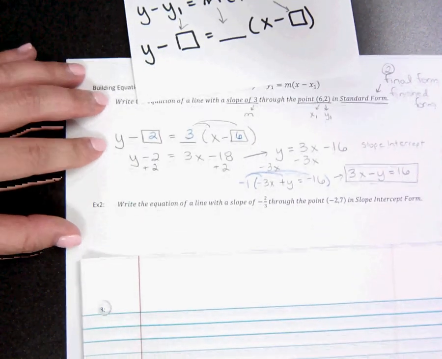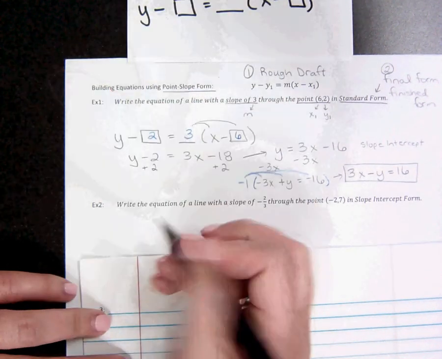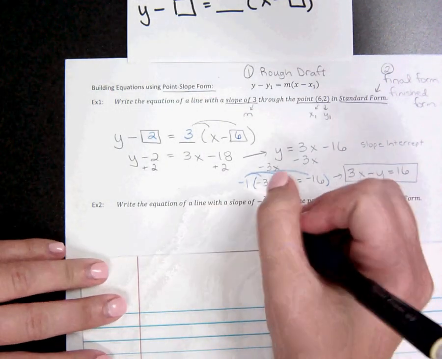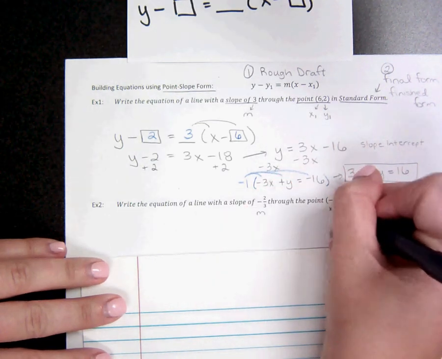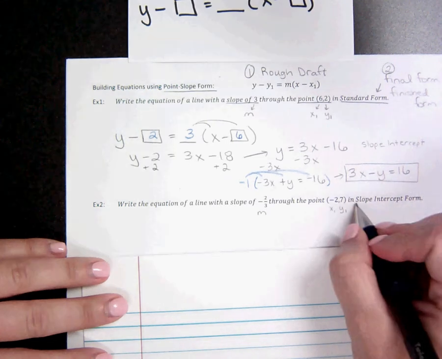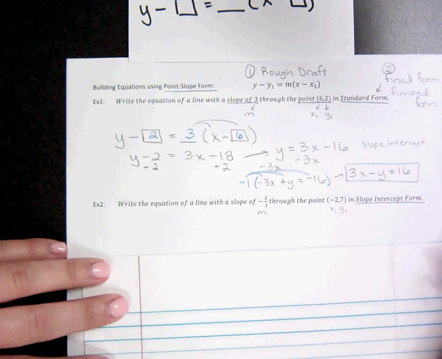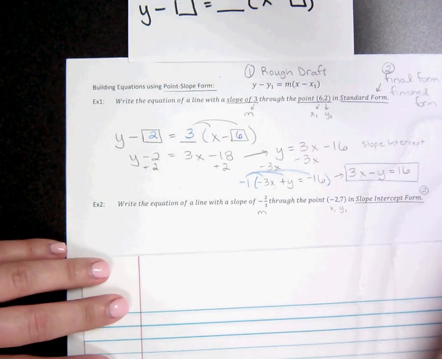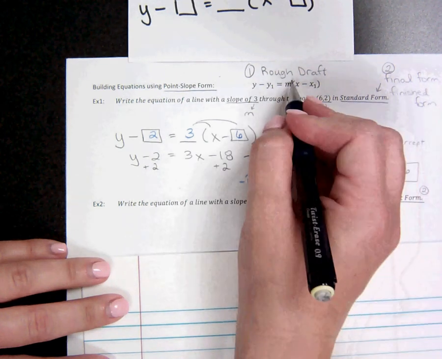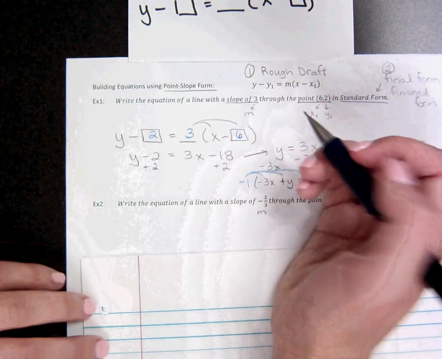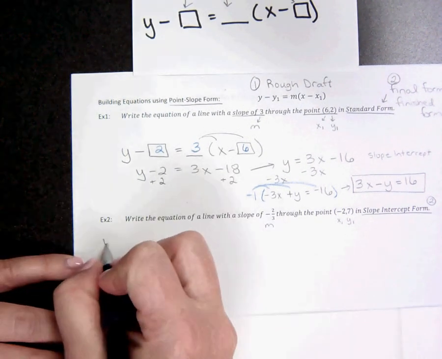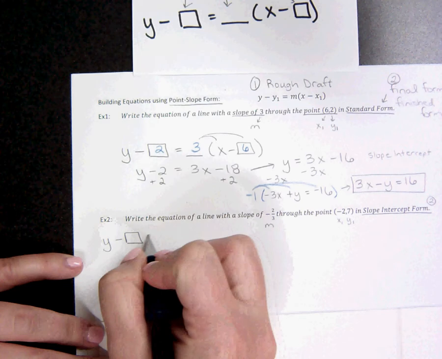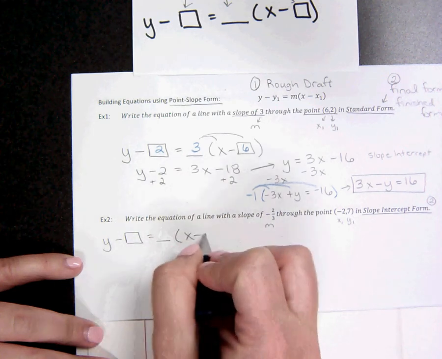Let's look at another example of that. Write the equation of a line with a slope of negative 2/3 through the point (-2, 7) in slope-intercept form. Again, this is your finished form. This is your final copy. We always start with our rough draft. So I like to start with that empty structure. y minus box equals blank times x minus box. Fill in what I have.